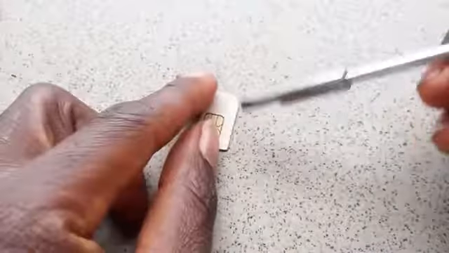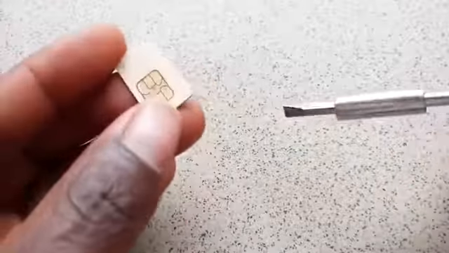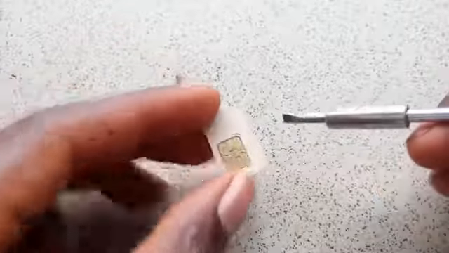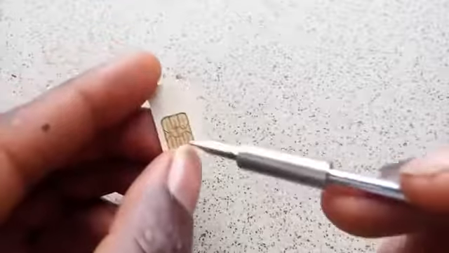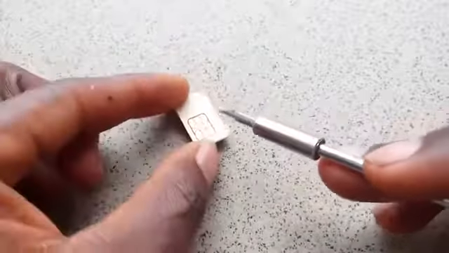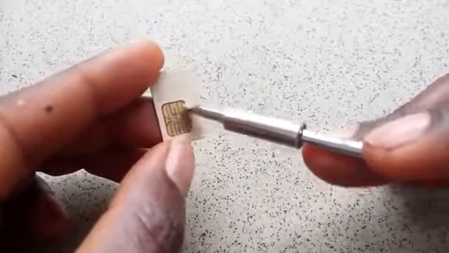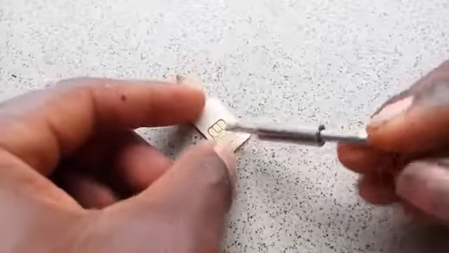If you have 6 of this SIM, the first thing you need to do is, on the first one, you come here and scratch this part. Let me just do it.